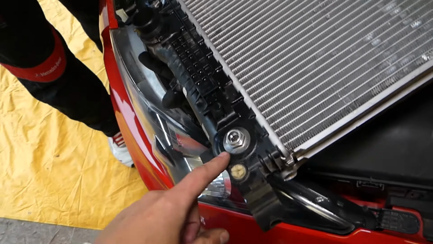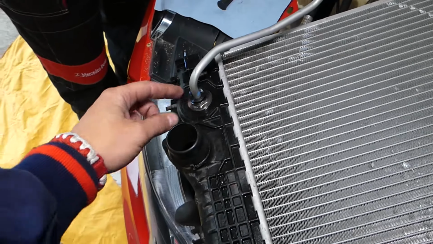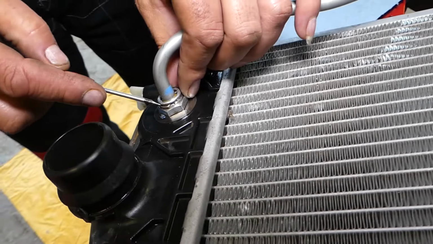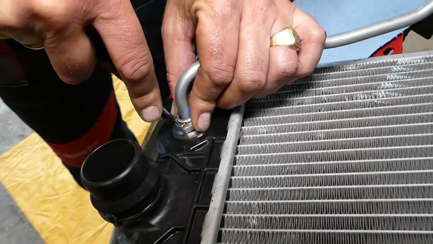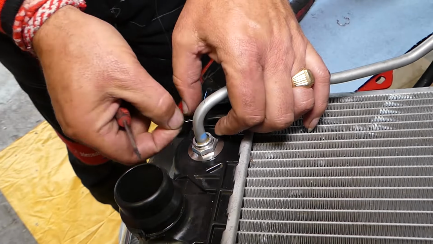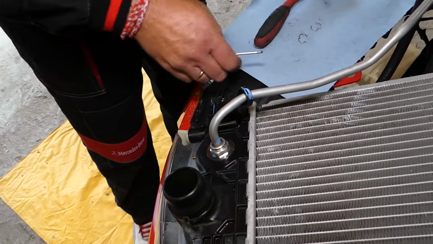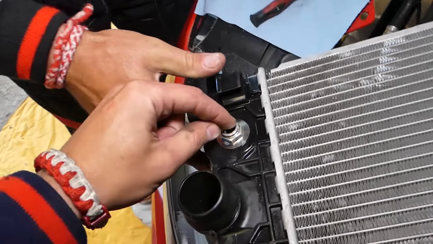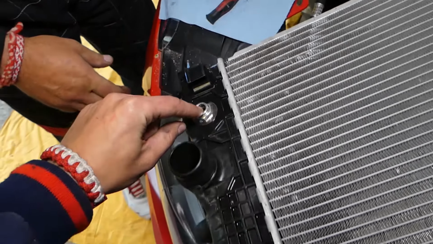Let us show you. Let's remove this one quick. I'm going to show you now. On this line, it just attaches with one spring. Let me show you quick. Okay, we're going to pull it out. And if the O-ring inside that line is bad, you're going to leak fluid.